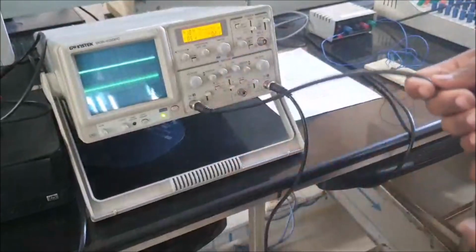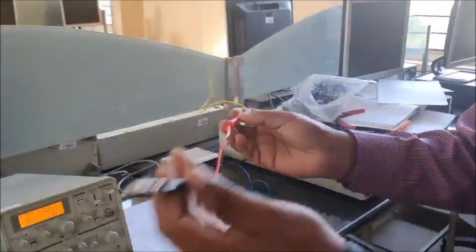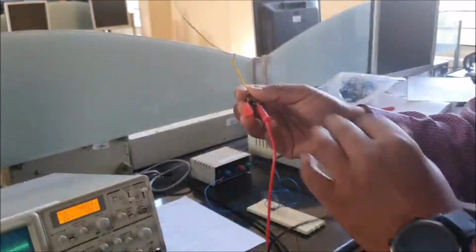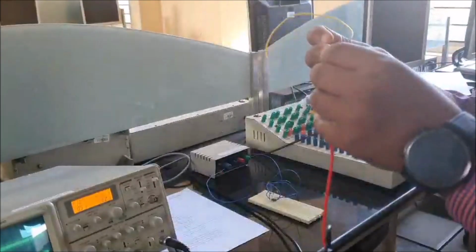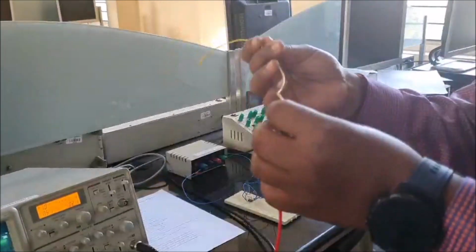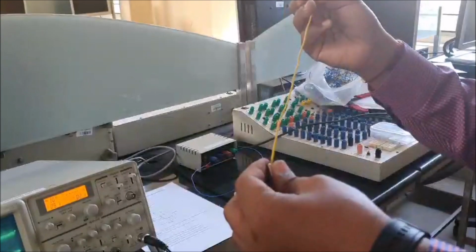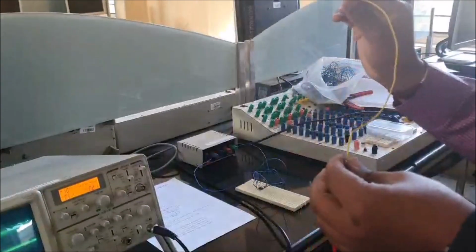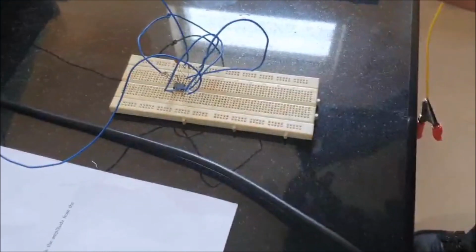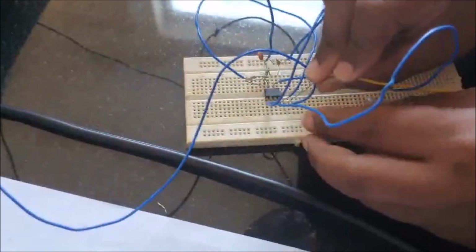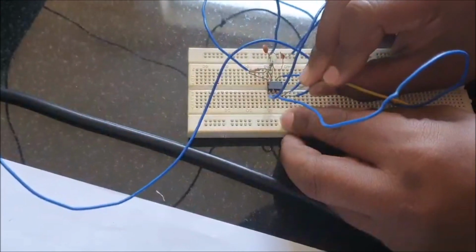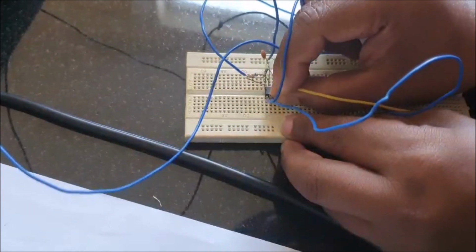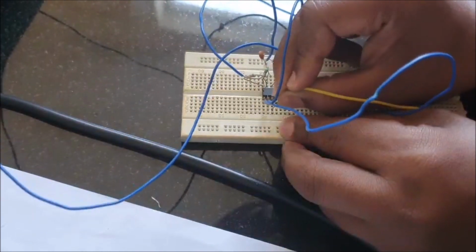Now I will connect the probe to channel 1, and the probe has two pins, the positive and the ground pins. I will take one wire and connect one end of the wire to the positive probe. Then another end should be connected to the third pin, because the output of a 555 timer is obtained from the third pin, right? So another end is connected to the third pin to get the output.